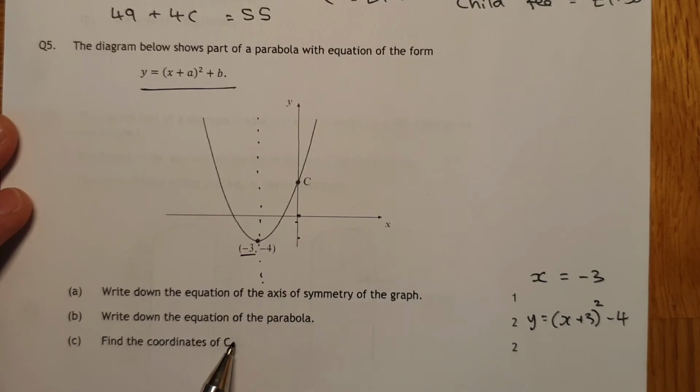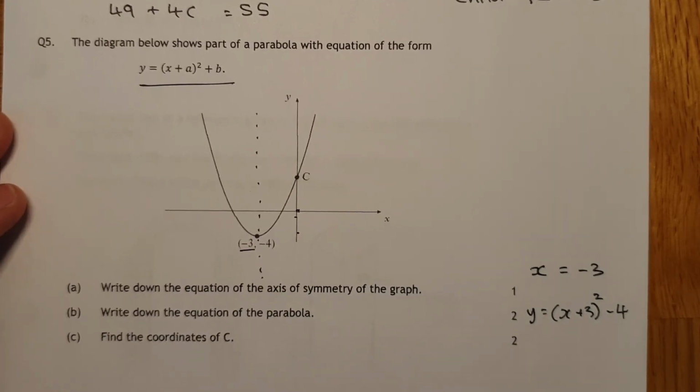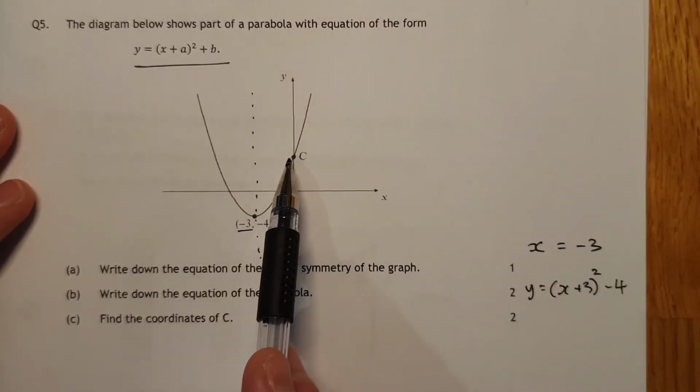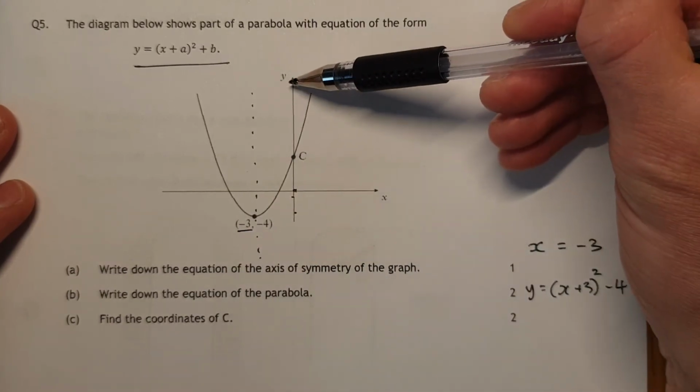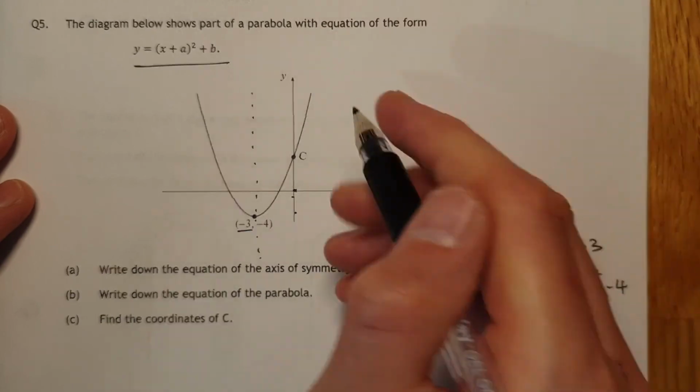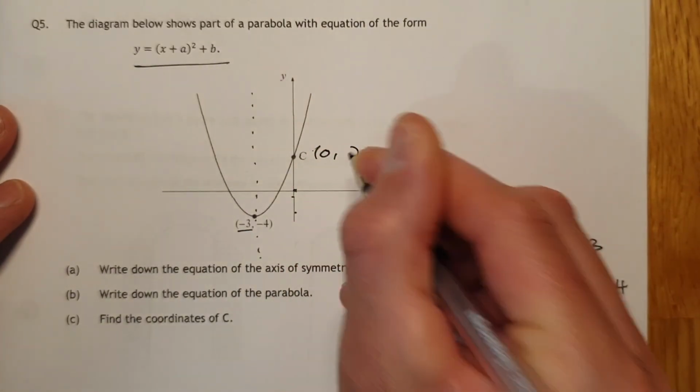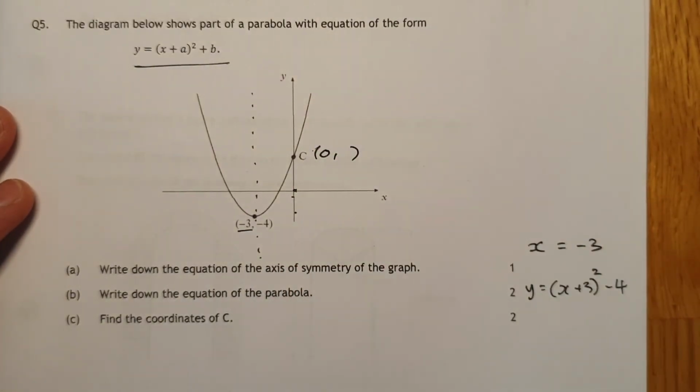Then you have to find the coordinates of C. Now, we already know one part of the coordinate for C. It's cutting the y-axis, so it's the y-intercept. So that means the x value is 0, because it's in line with the y-axis. So it's going to be 0 something. So all we need to do is substitute in x equals 0 into the equation that we've just worked out here.